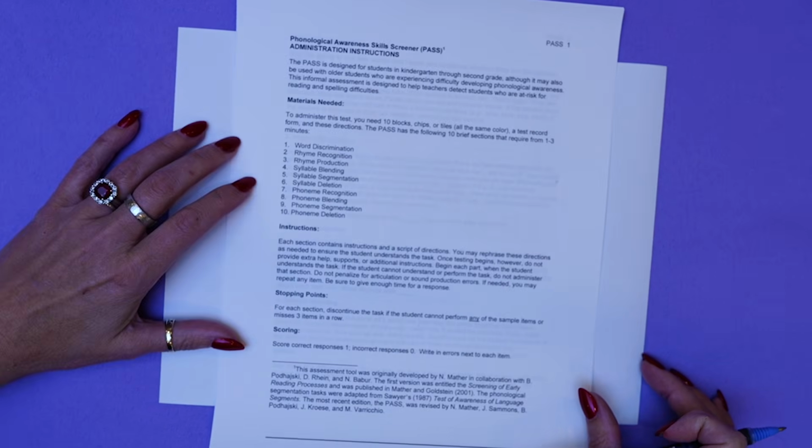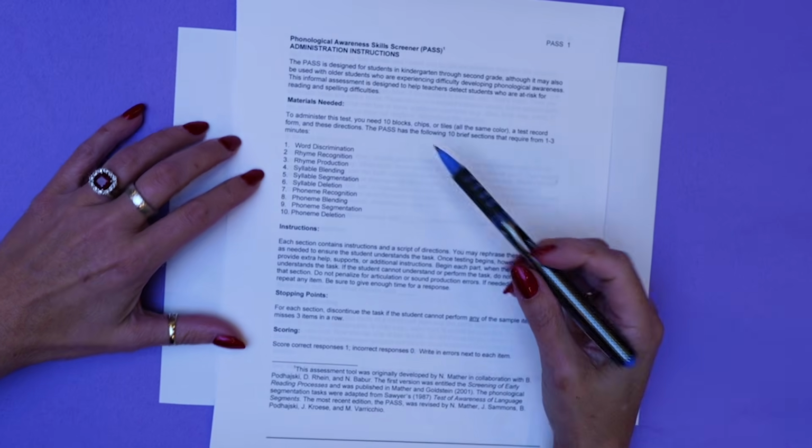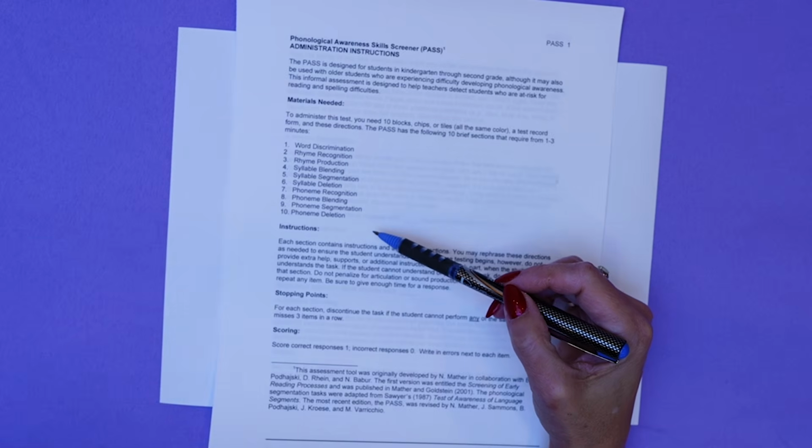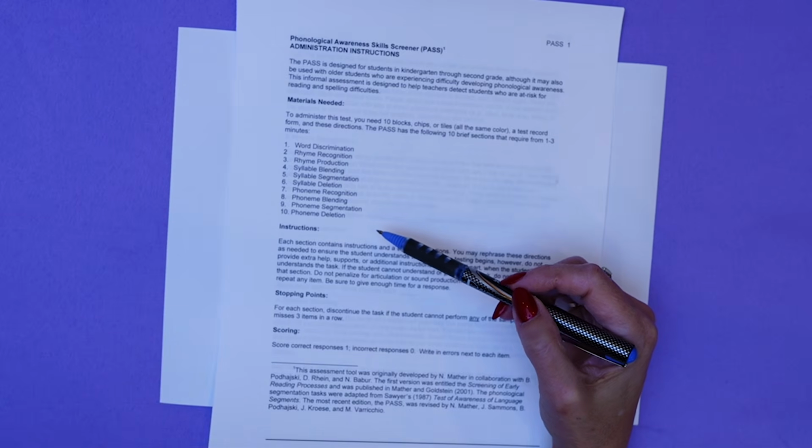And here we have these administration directions. Now there are 10 subtests here which we will be following, and each little test takes 1 to 3 minutes.